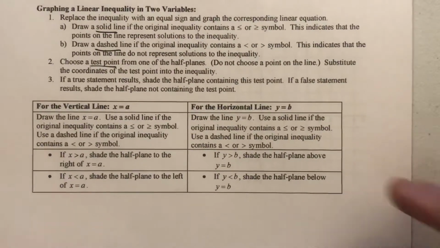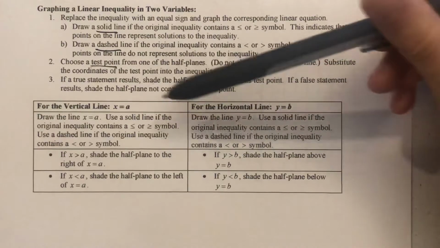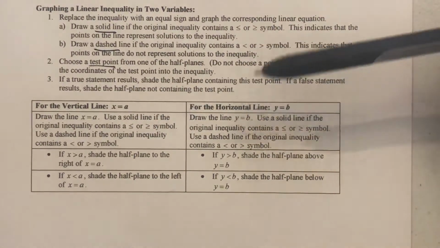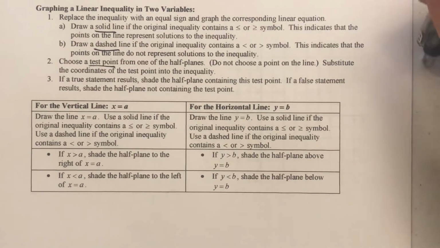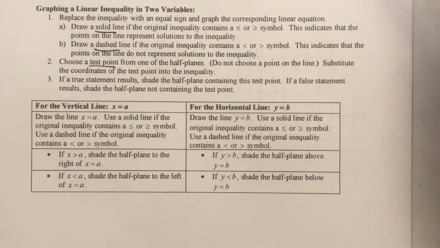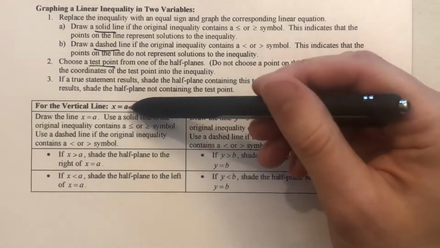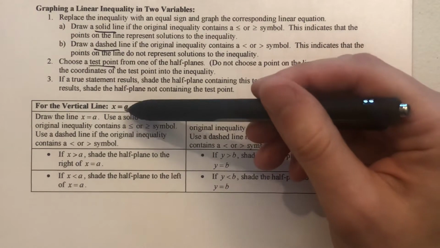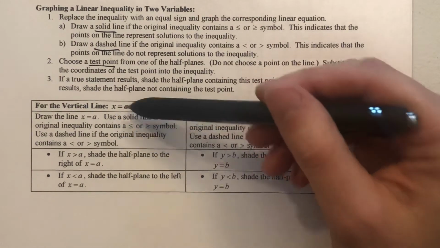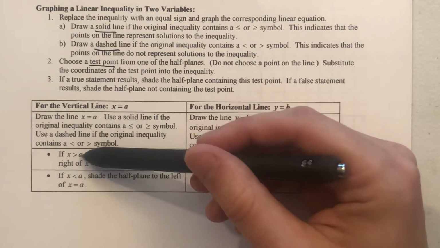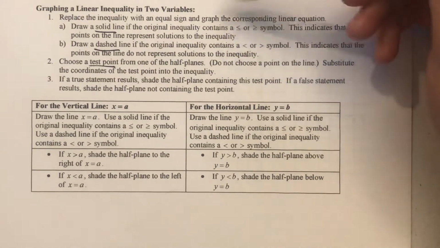Down here in the chart, it describes two specific situations for a vertical and horizontal line. Again, you can pick a test point, or you can just understand what the greater than and less than imply. So for a vertical line, a line straight up and down, it's going to be an equation of x. As soon as you read an inequality of x is greater than a number, say x is greater than 3, you're going to have a vertical line at 3.